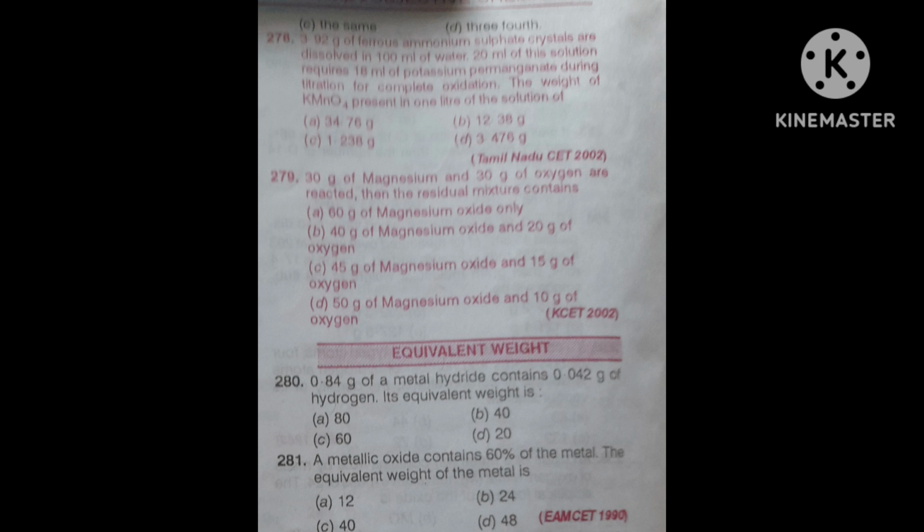The weight of KMnO4 present in 1 liter of the solution is: first 34.76 gram, second 12.38 gram, third 1.238 gram, fourth option is 3.476 gram. Okay, this question is a little longer and full of concept.